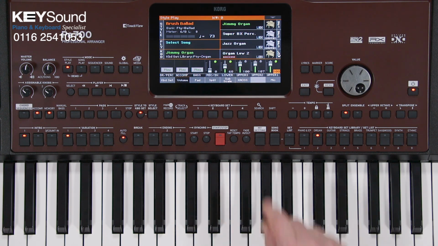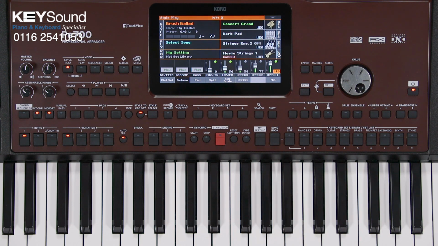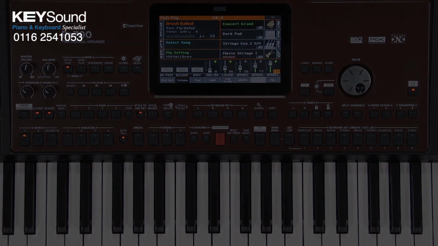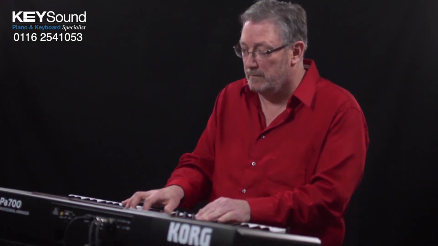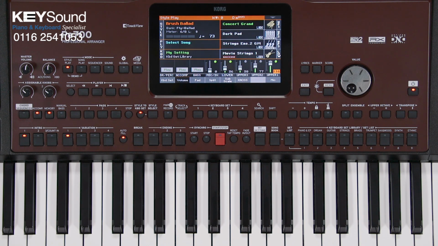Press the My Setting button. This button accesses your most favorite keyboard set and is the first one selected when you turn on the Pa700. It's currently a stereo piano across the whole keyboard, but you can set it to be whatever you like to use the most. That might be a layer of electric piano and strings, a split of bass and organ, etc. It's a fast and easy way to jump to your favorite setting while performing.